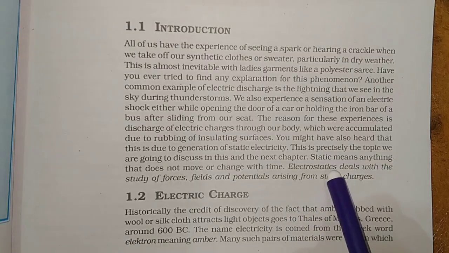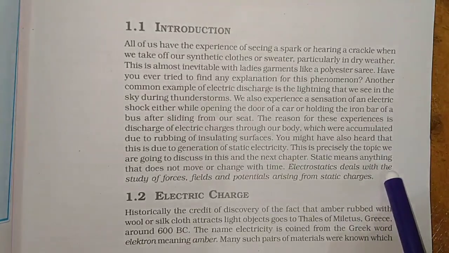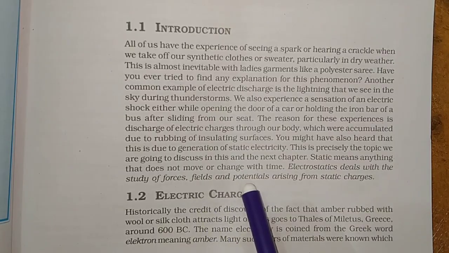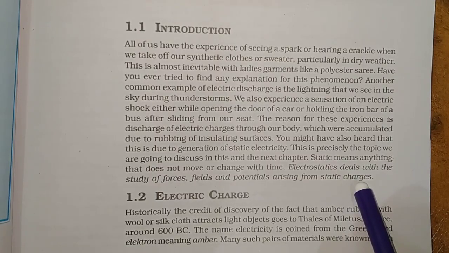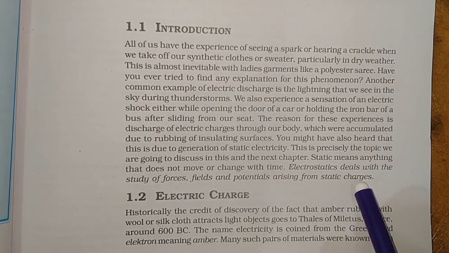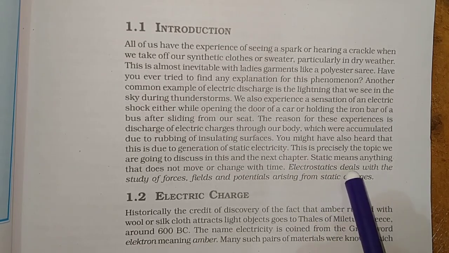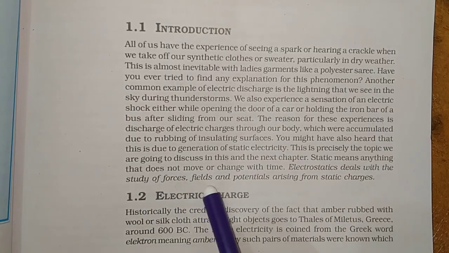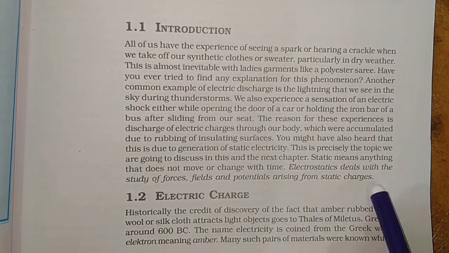Now here, electrostatics. Electrostatics deals with the study of forces, fields and potentials arising from static charges. So here I repeat once again, it is very important through this entire chapter number 1, electric charges and fields. Electrostatics deals with the study of forces, fields and potentials arising from static charges.